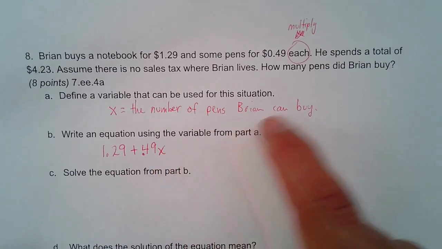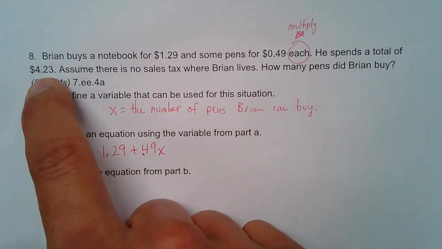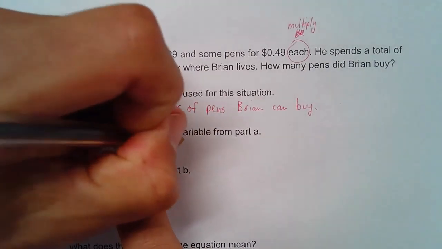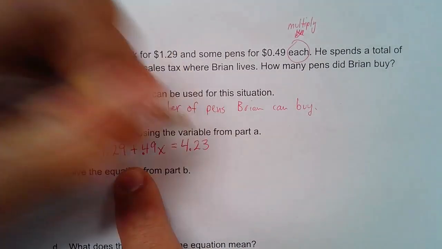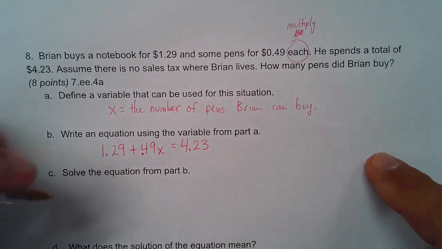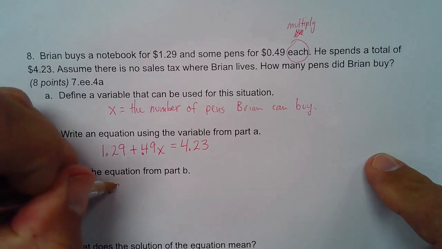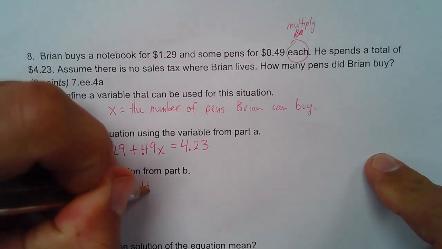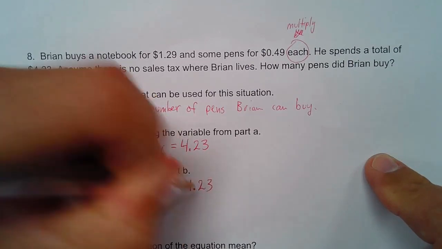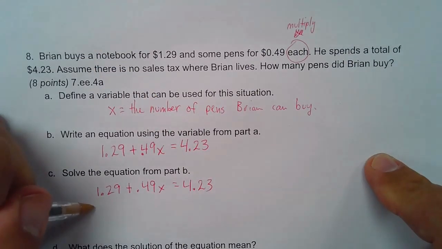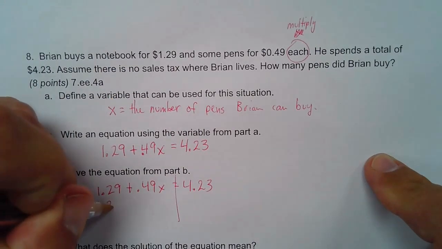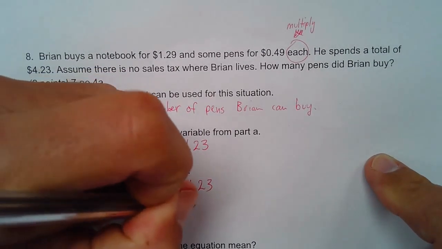Okay, now he spends a total of $4.23. So all the money that he spends is equal to $4.23. This is our equation. And then we have to solve the equation. 1.29 plus 0.49x equals $4.23. So to solve this, just like any other two-step equation, we have to subtract $1.29.